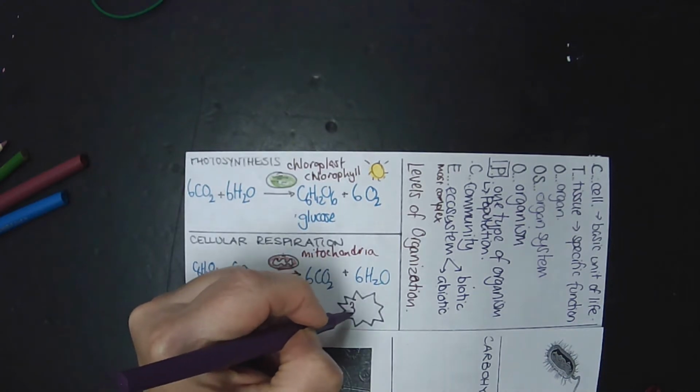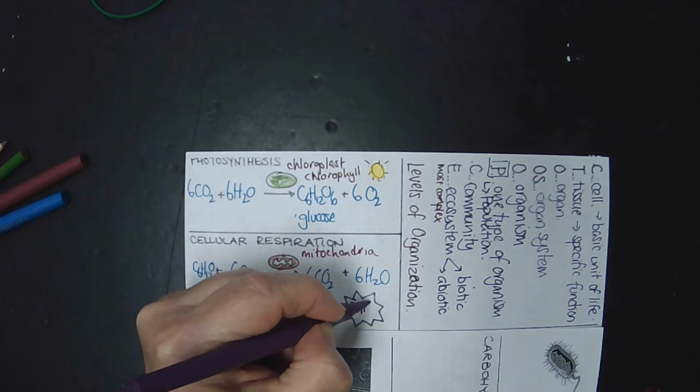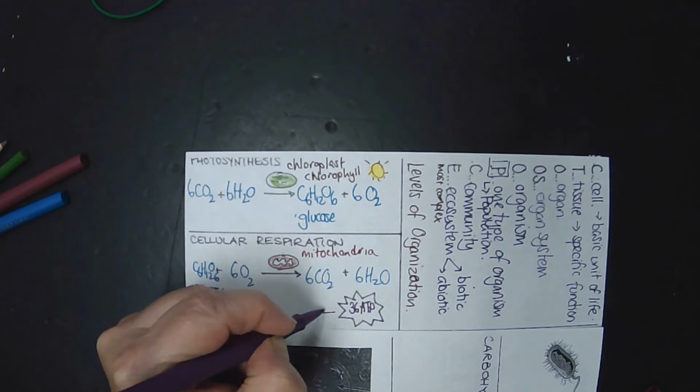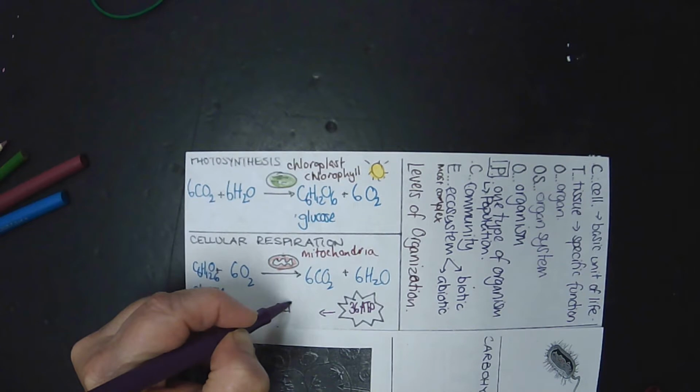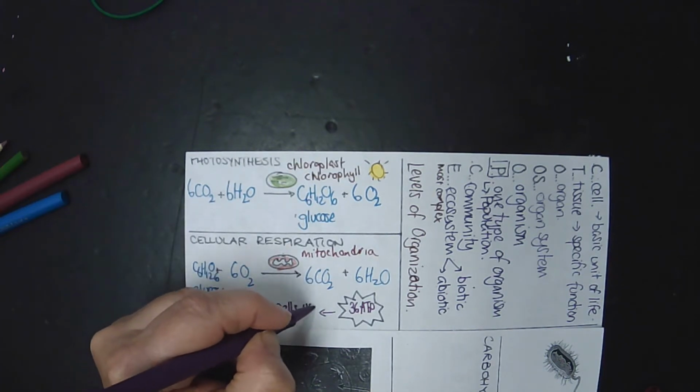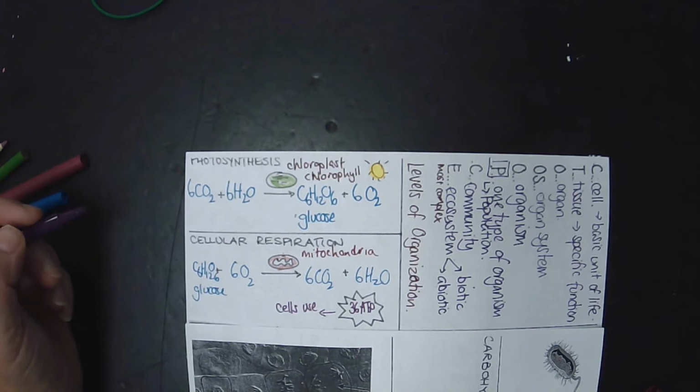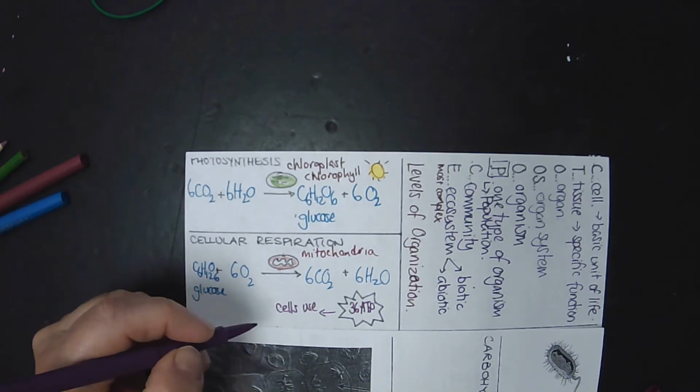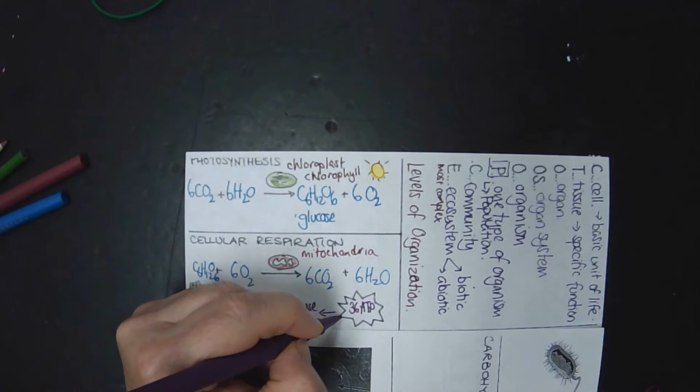Now, the whole purpose of doing this is to make 36 lots of ATP. This is what the cell uses to drive all of their processes. Anything that's active, anything that requires energy in a cell uses ATP.